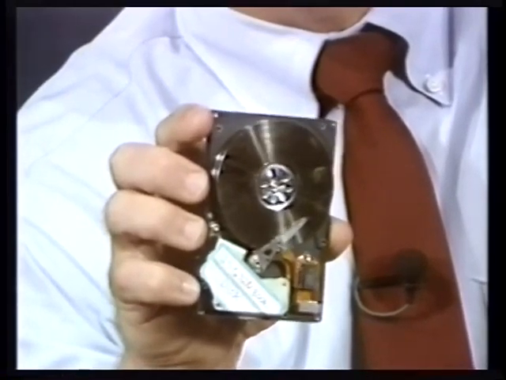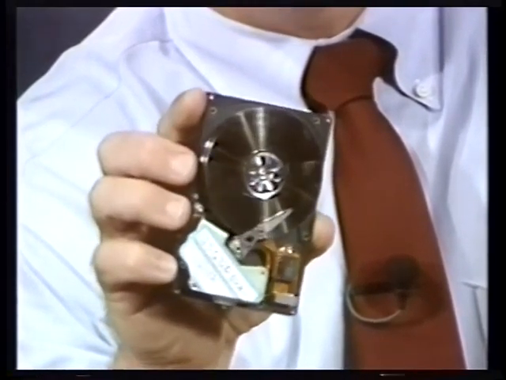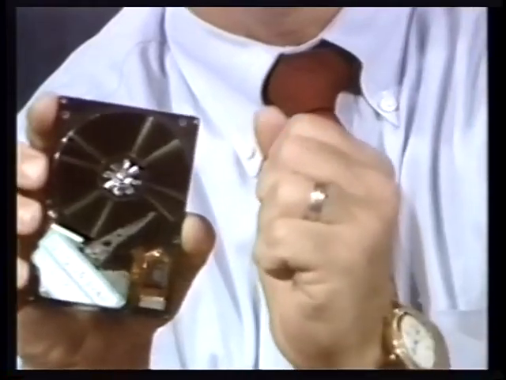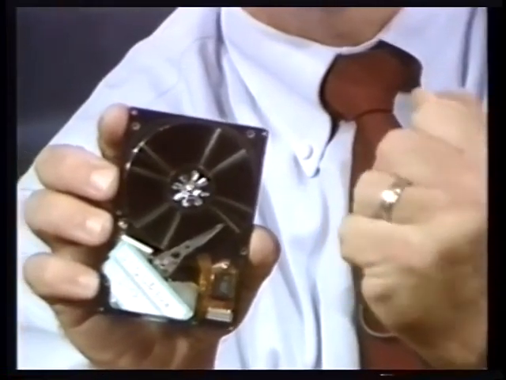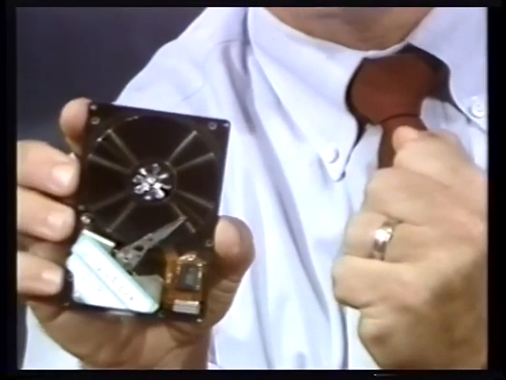And in fact, in a few years, this is going to seem like a dinosaur monster disk, and people are working on disks that'll be 1 inch in diameter, much smaller than 2 inches. You won't even be able to know whether I've got one in my hand or not.